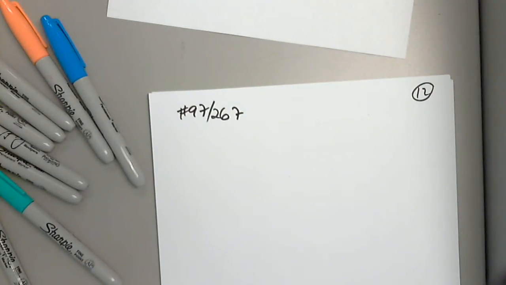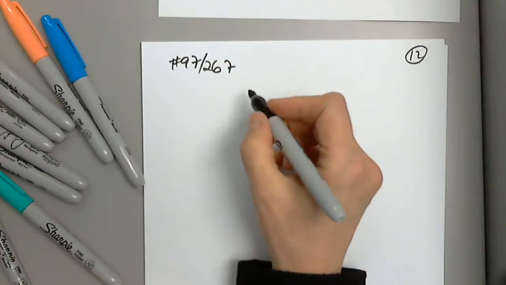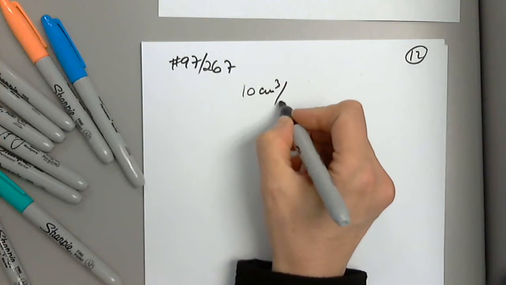97, page 267. The volume of a cube is increasing at a rate of 10 cubic centimeters per minute. How fast is the surface area increasing when the length of the edge is 30? So we are given 10 cubic centimeters per minute.